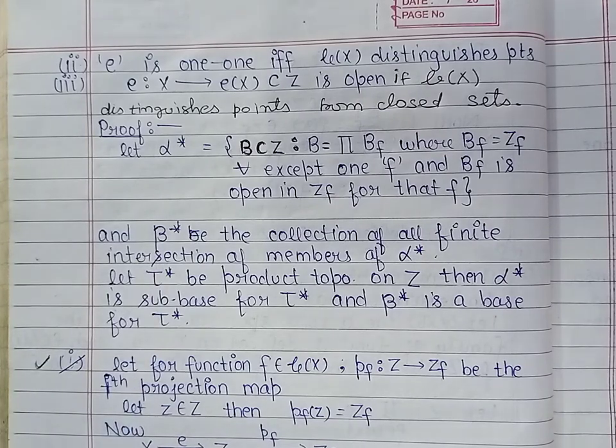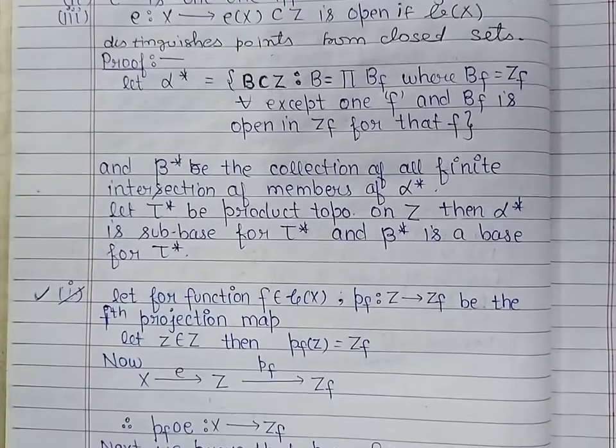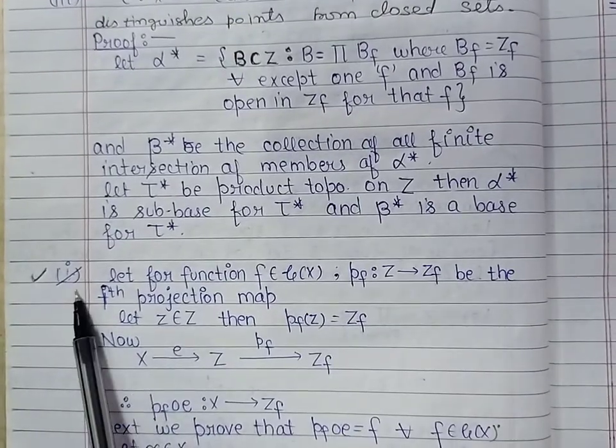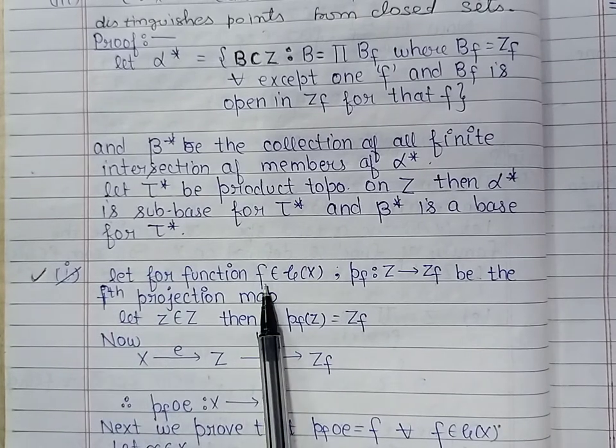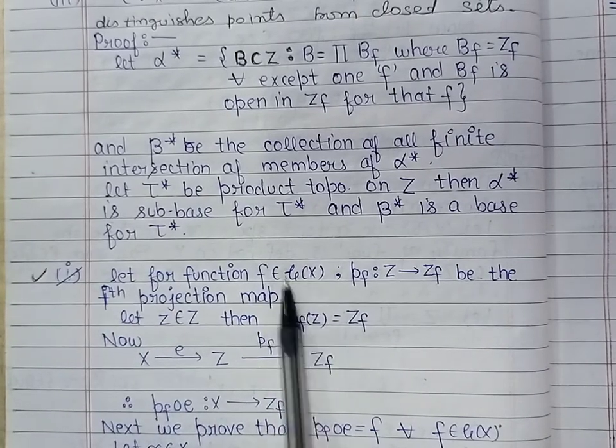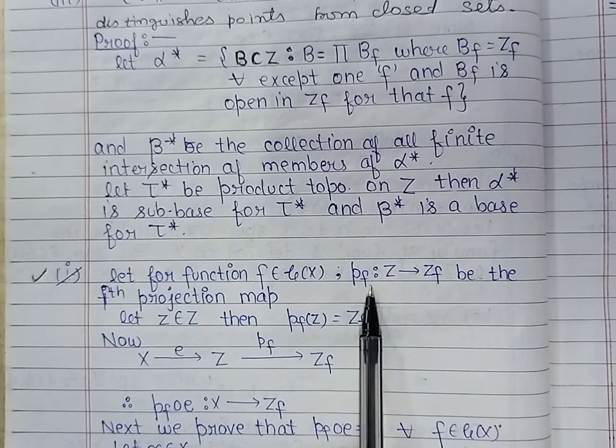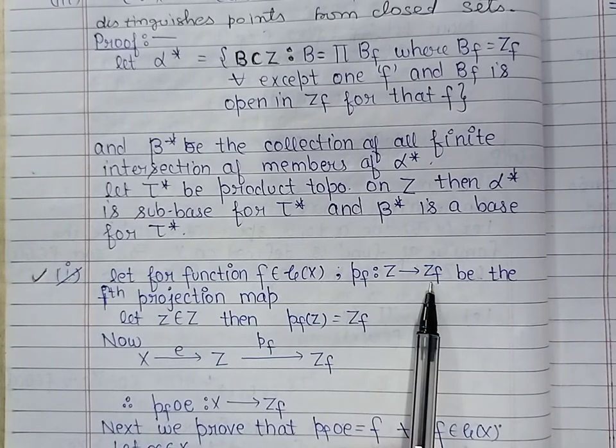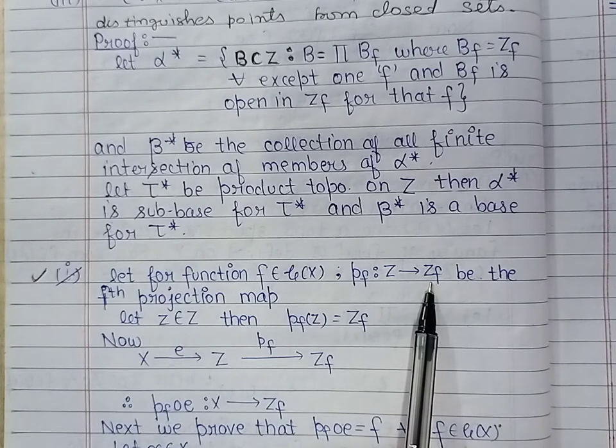Now first of all, let us discuss the first part. In the first part, let us take, for f belonging to the family of functions, the f-th projection P_f, that is defined from the product space Z into the coordinate space Z_f.